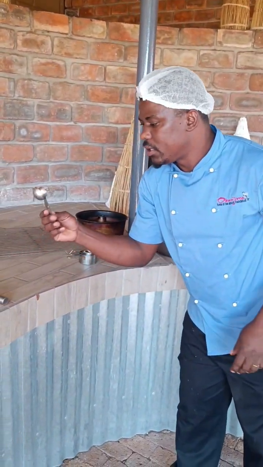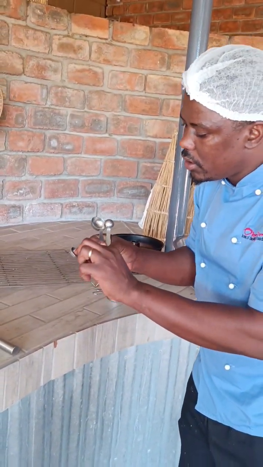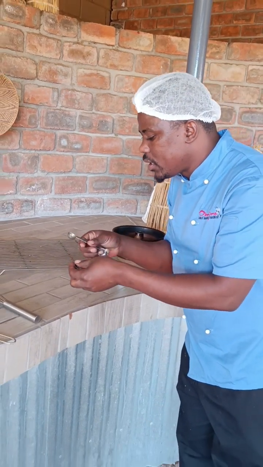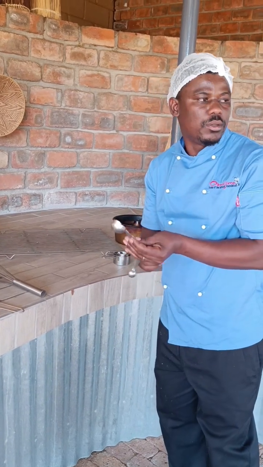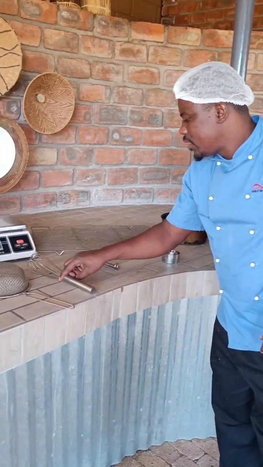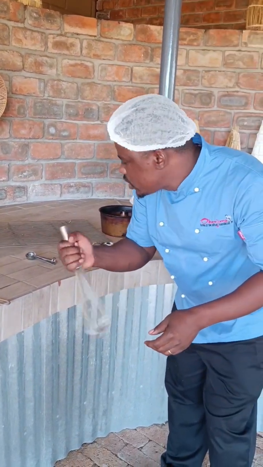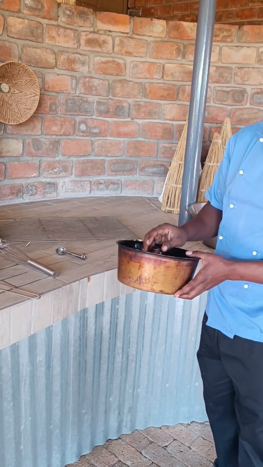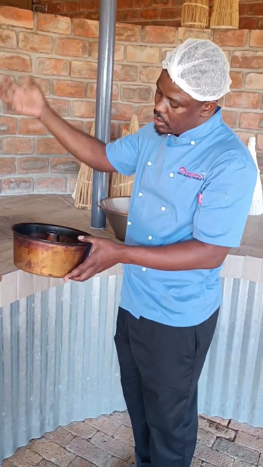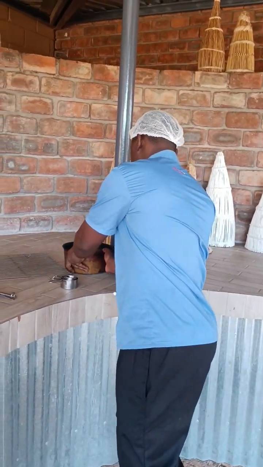And this one is a measuring spoon. You use it to measure baking powder. All the ingredients need to be measured, so you use this one. Thank you. And this one is a whisk. You have to whisk nicely to be soft. And this one is a cake pan. After you mix the cake, you pour it here, then you put it in the oven. Okay.